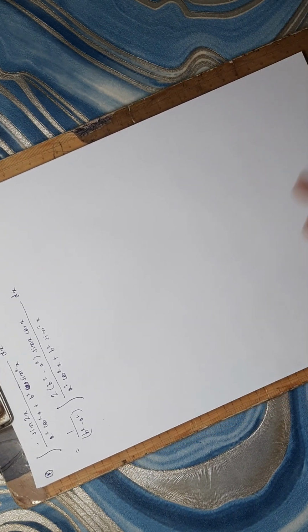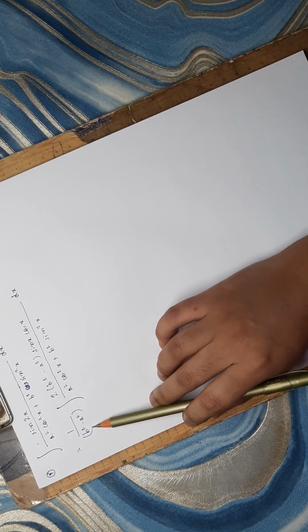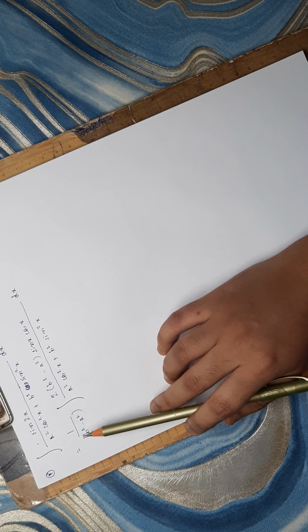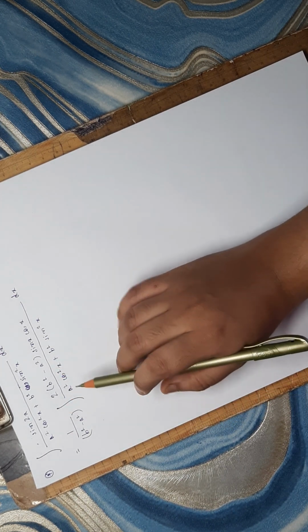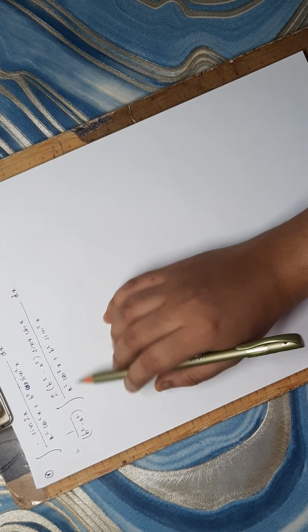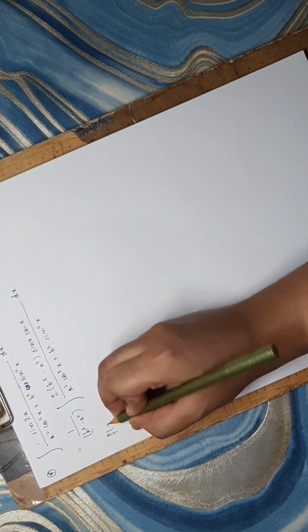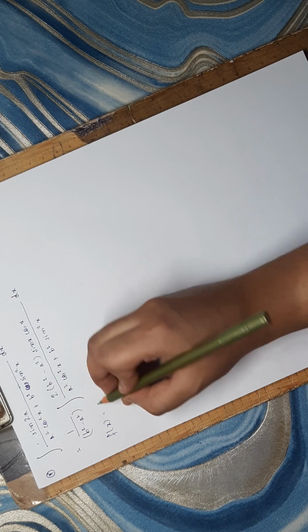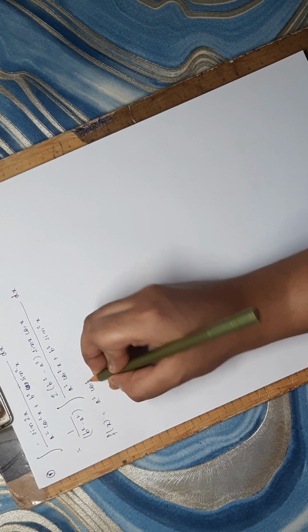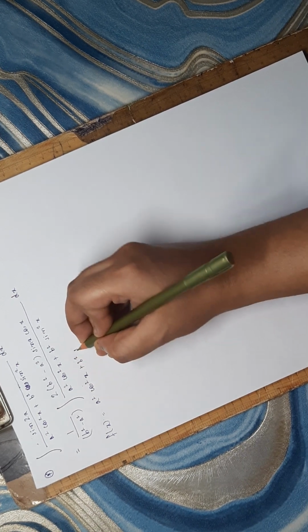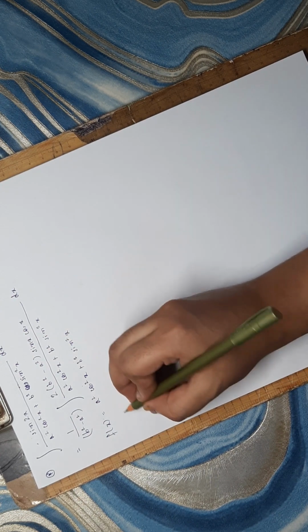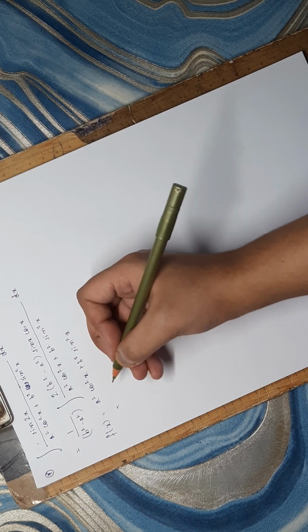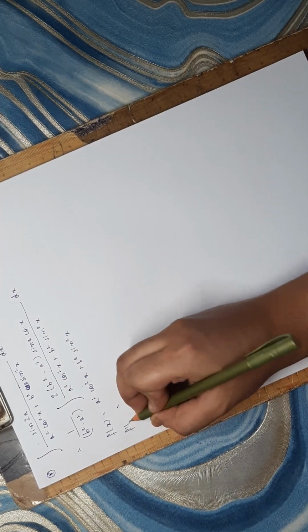Now we will see why we multiplied by b square minus a square in both the numerator and denominator. If you take f of x as your denominator, we get something like this, right? Now tell me, what will be the differentiation of this particular function?